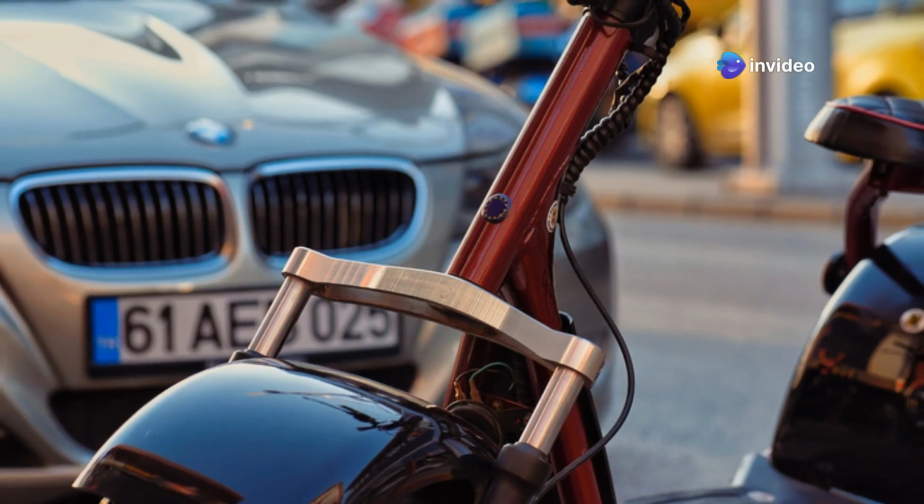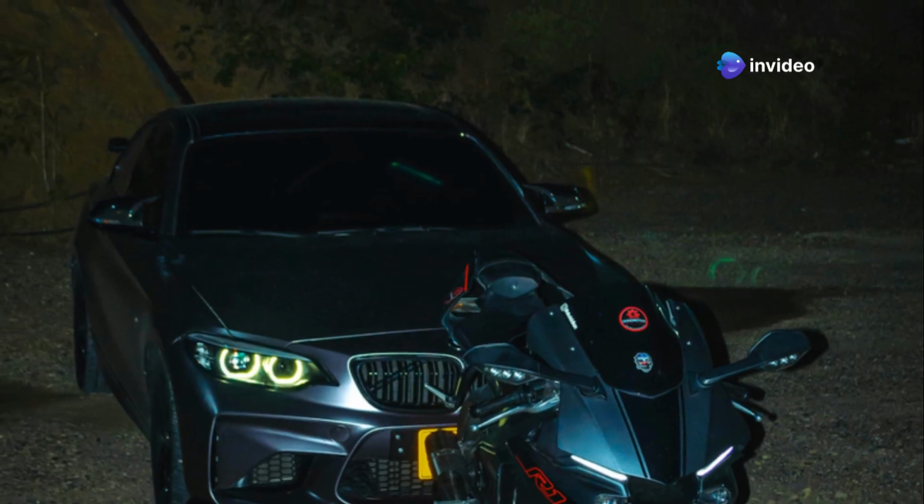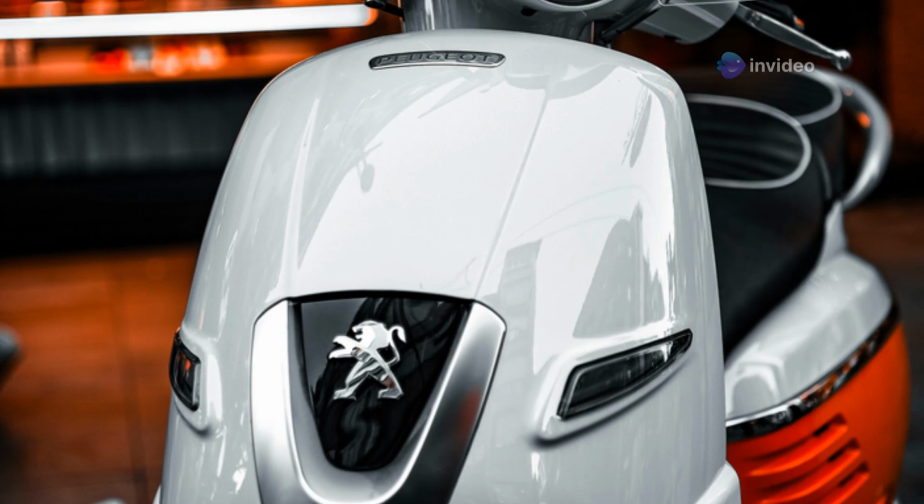Think of it like choosing between a scooter and a sports car. Both can get you around, but one's got a lot more horsepower under the hood.